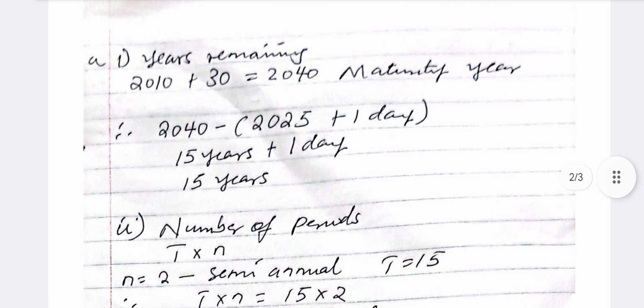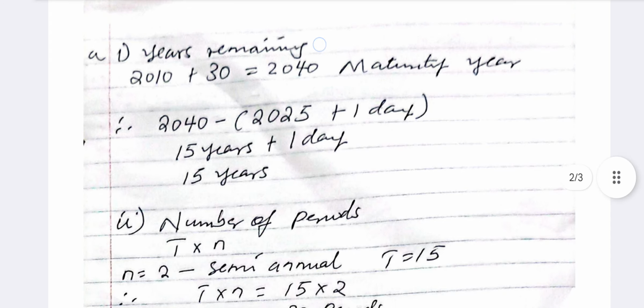Like I said, in the first step, we are going to go ahead and just solve for the periods as well as the coupons. In solving for the periods, we need to find out the number of years that are remaining, which is what we are doing over here.